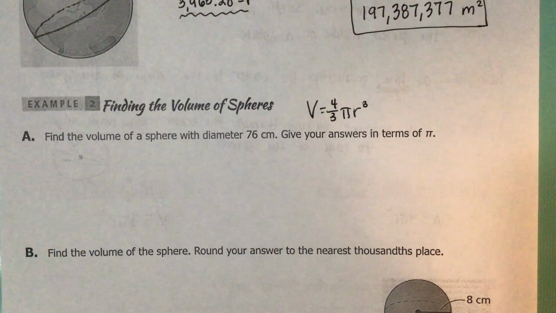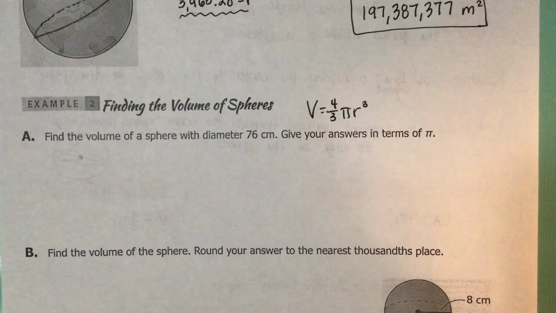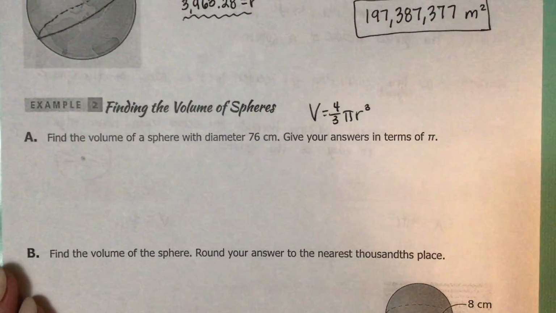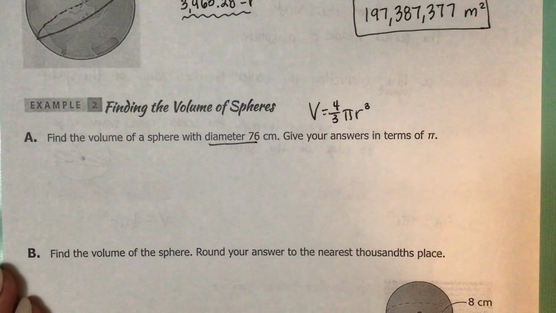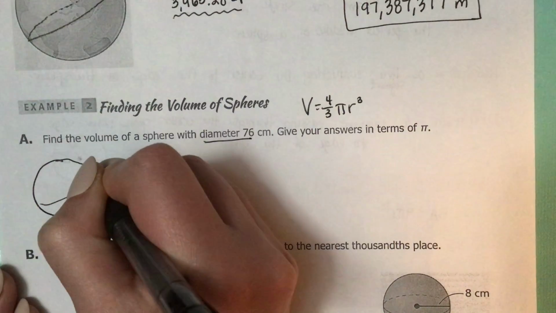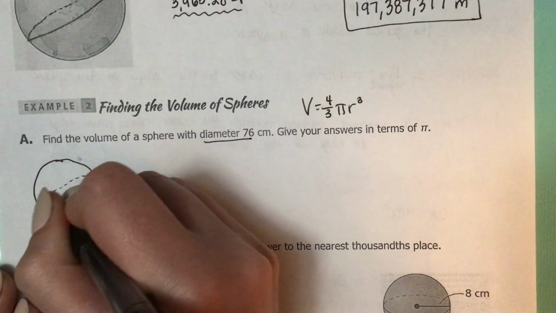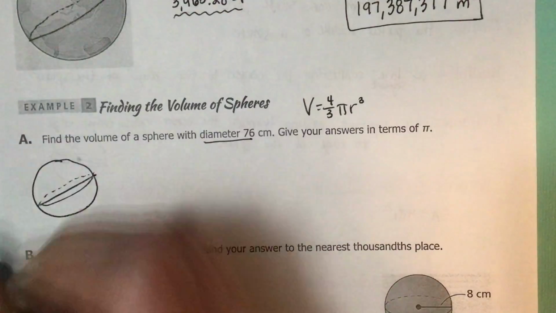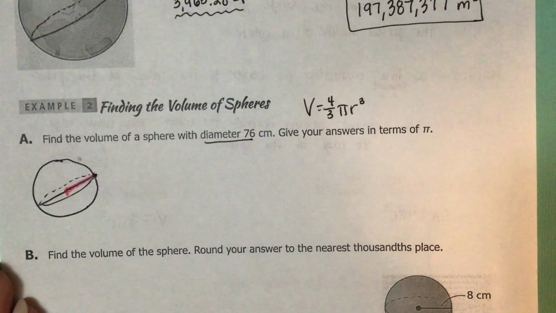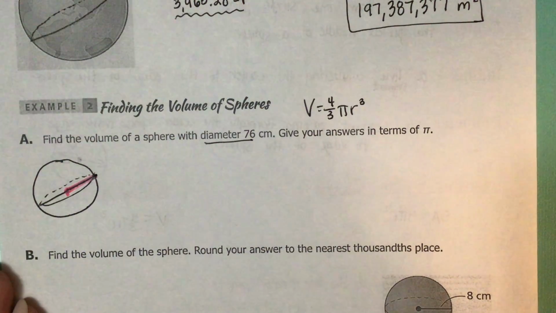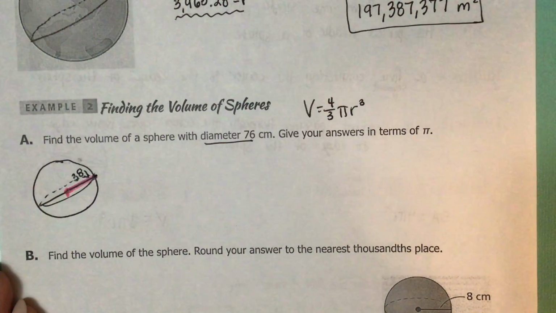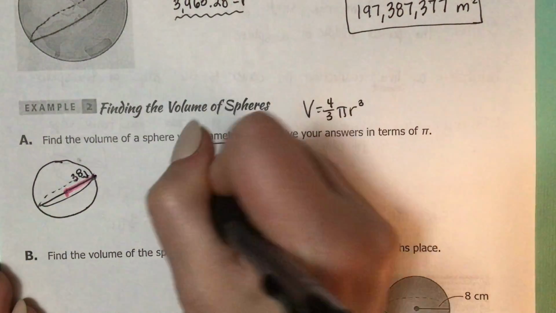So in example A, it says, find the volume of a sphere with diameter 76 centimeters. Give your answer in terms of pi. Once again, notice what they told us. They said the diameter is 76. So if we draw a sphere and we draw a line across, the diameter is 76 long. We only want the radius for our formula. So we need to take 76 and cut it in half, which is going to get us 38. So the diameter is 76, the radius is 38. So now we can plug that into our formula.